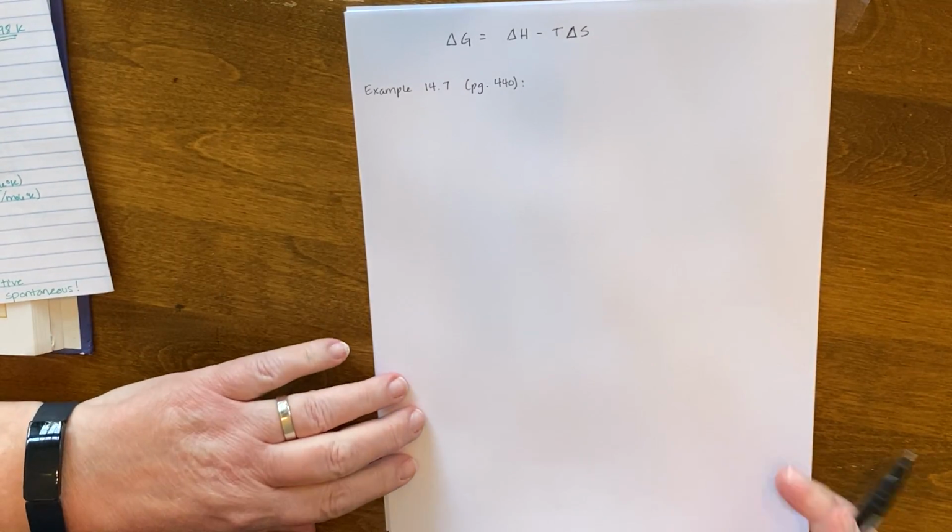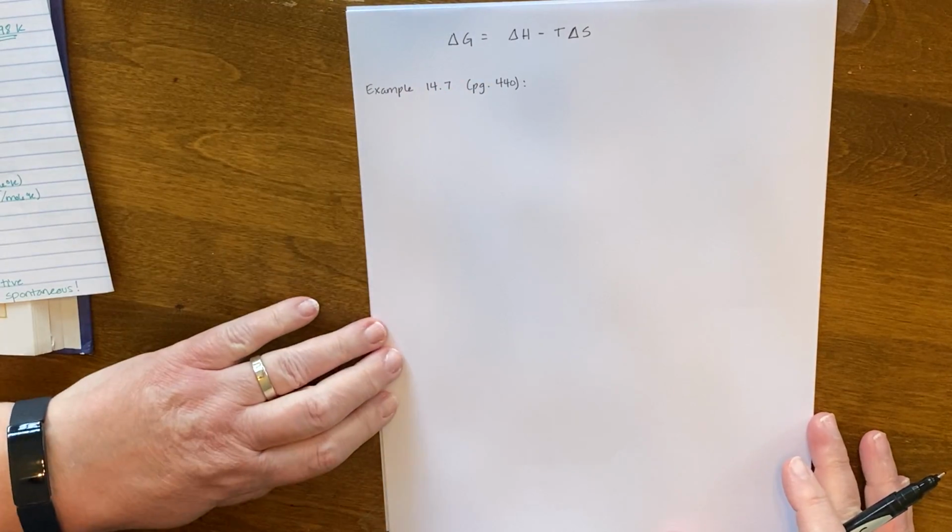Determine whether or not the following reaction is spontaneous at 25 degrees Celsius. Here's my reaction.